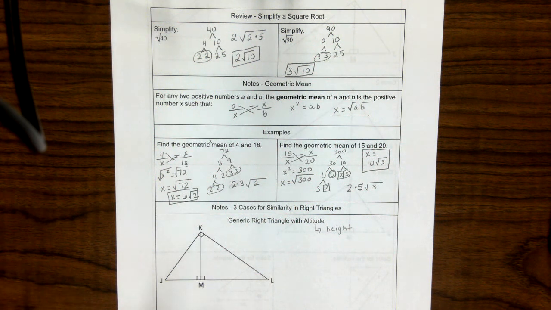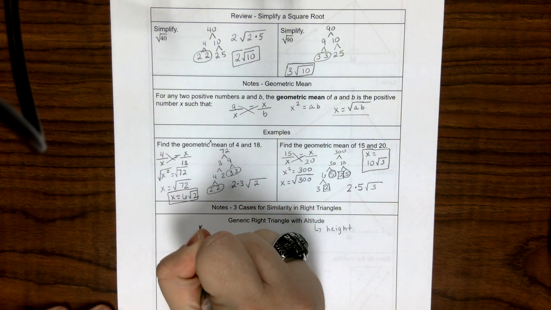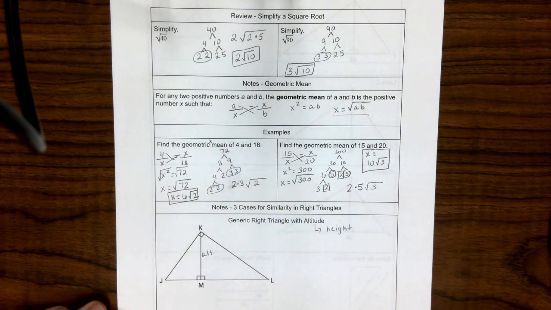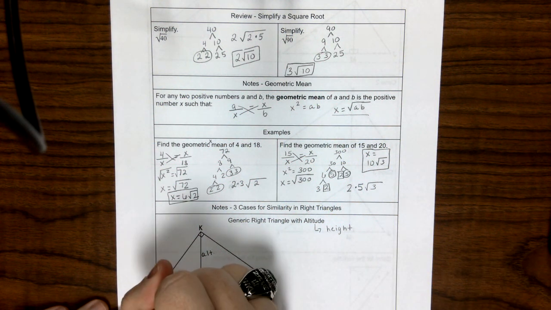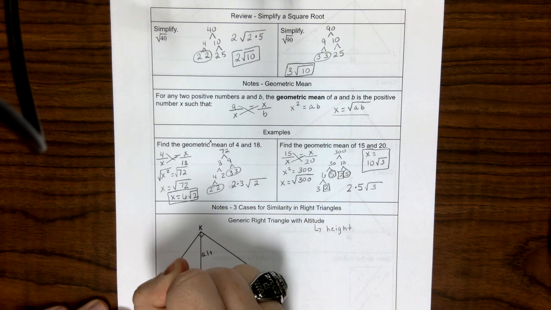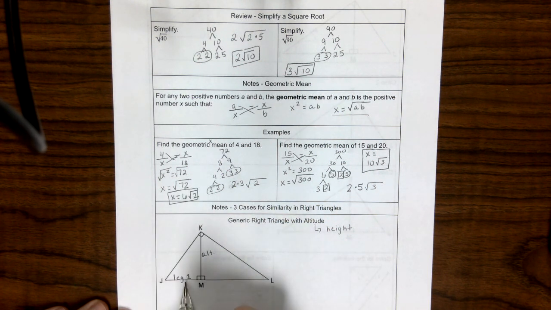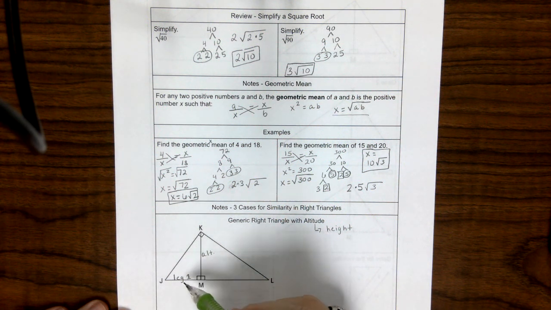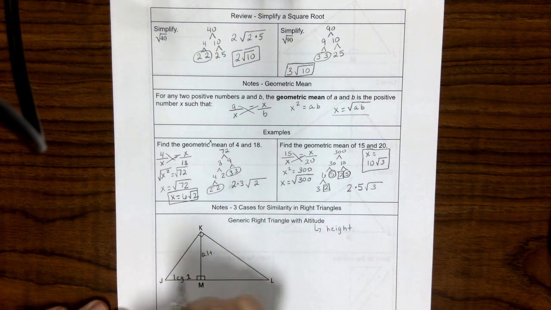Now this is my special way to remember all this, okay? So we put all this weird stuff in here. Of course, this is the altitude, so we label it altitude, ALT. And then I'm going to call this piece right here from J to M, that is leg 1. Okay? Because it is a leg. Remember, in a right triangle, a leg is any piece of the triangle that's not the hypotenuse. The hypotenuse being the side across from 90. All right? So JM, we're calling it leg 1.